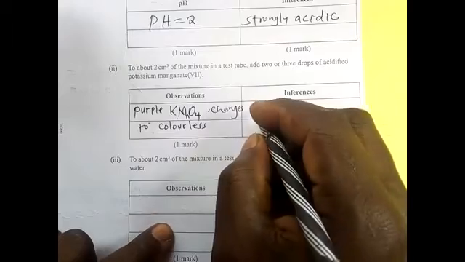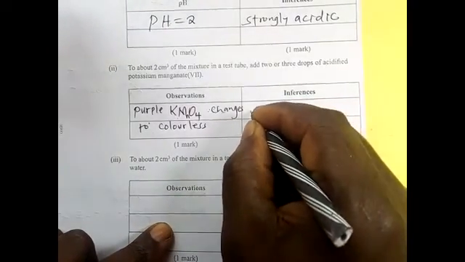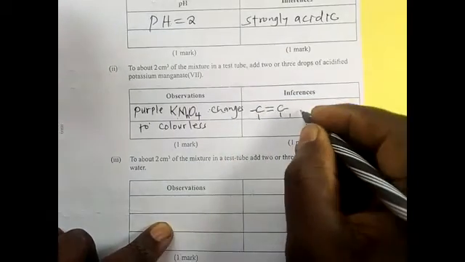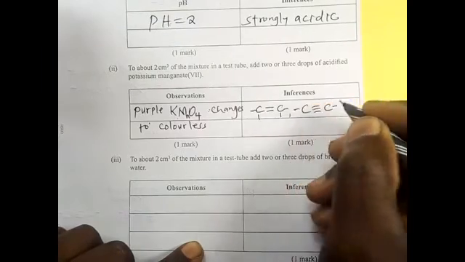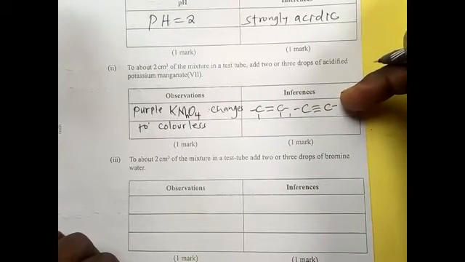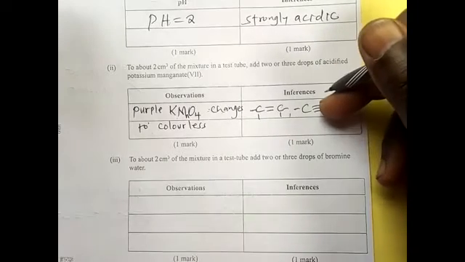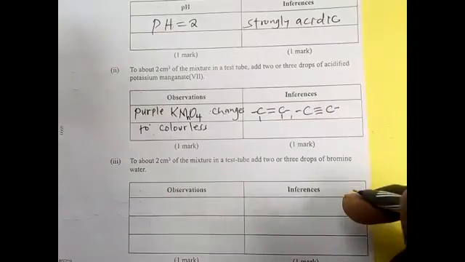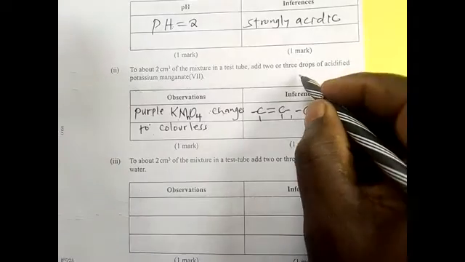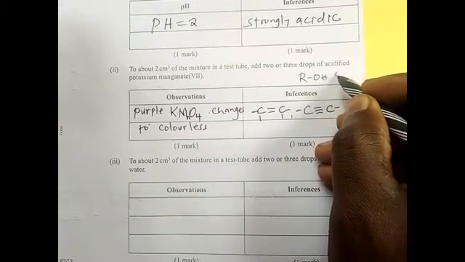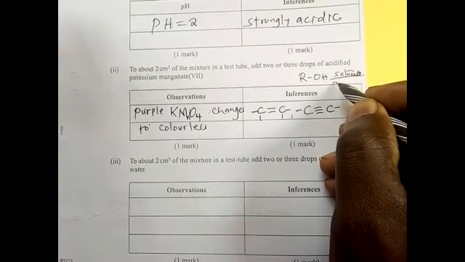It simply tells us that there is a double bond, unsaturated, or a triple bond. There is also an alcohol. But remember, alcohols ROH are saturated organic compounds because they burn with a blue non-sooty flame.